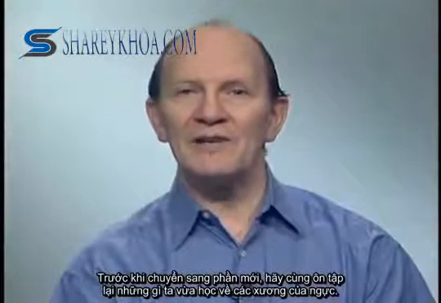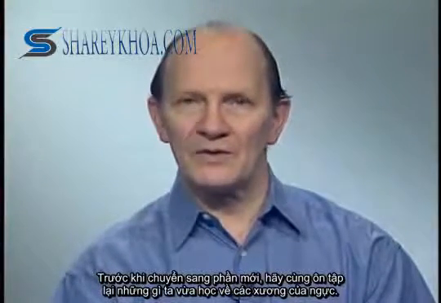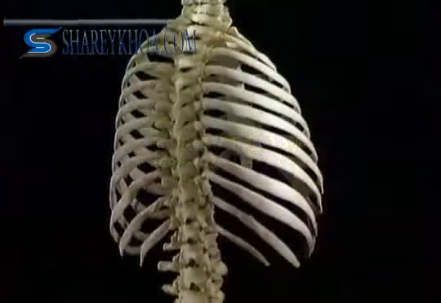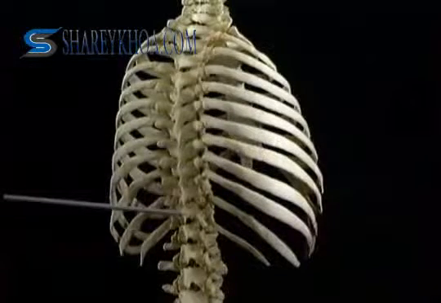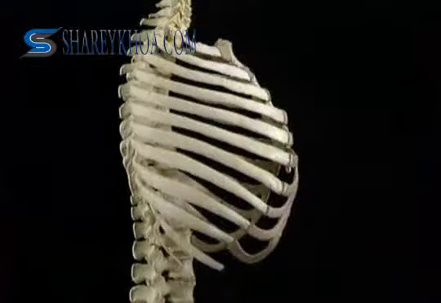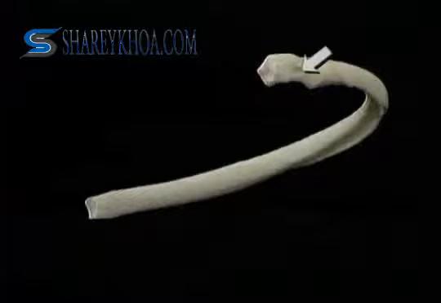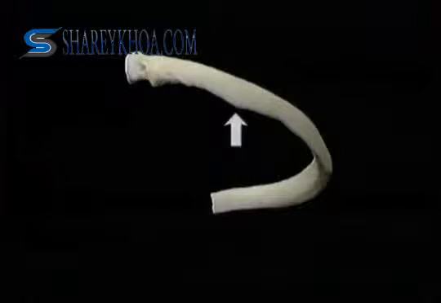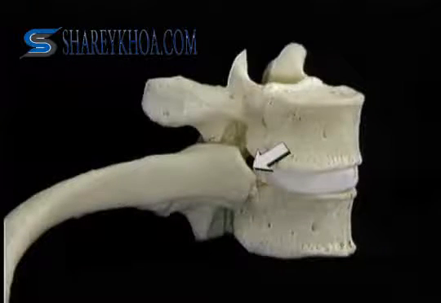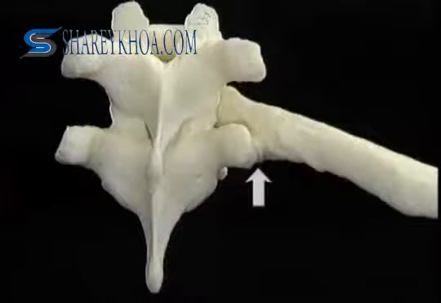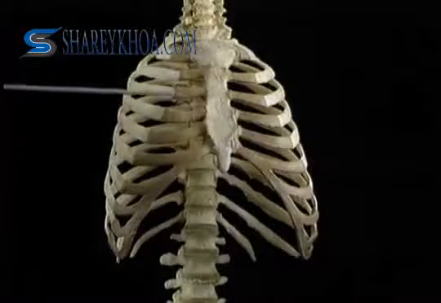Before we move on, let's briefly review what we've seen of the bones of the thorax. Here are the thoracic vertebrae and the ribs. Here's the head of the rib, the tubercle, the neck, and the angle. Here's the costovertebral joint and the costotransverse joint. Here are the costal cartilages.